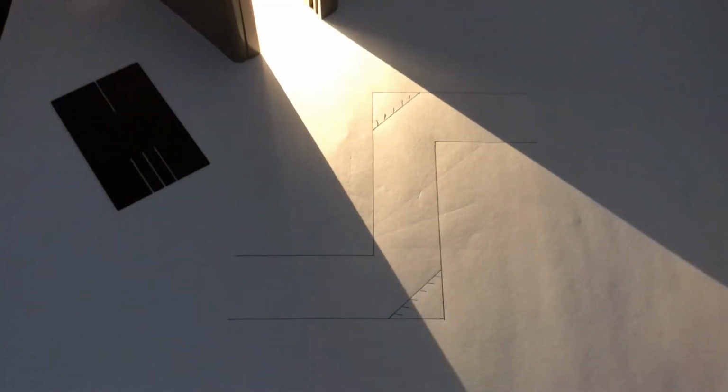This is a KS3 Light video looking at the application of mirrors in periscopes. Periscopes are used in submarines so that you can see above the water when submerged. You may have a model periscope that you can use to see around corners or over walls.